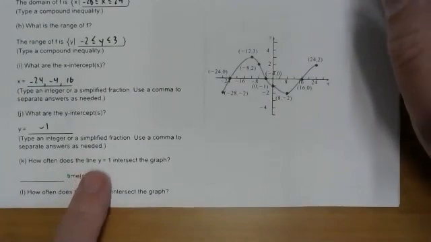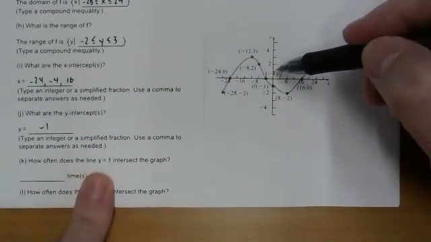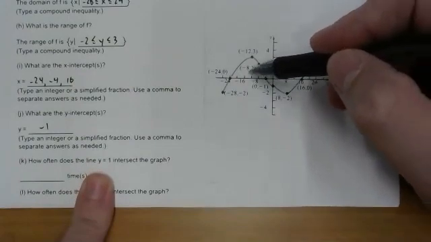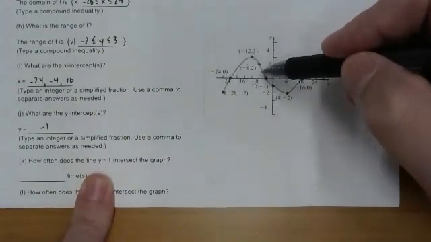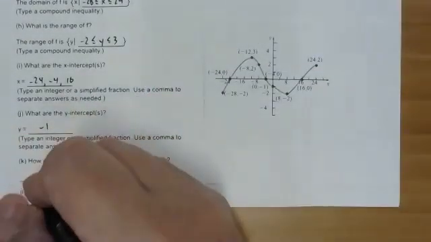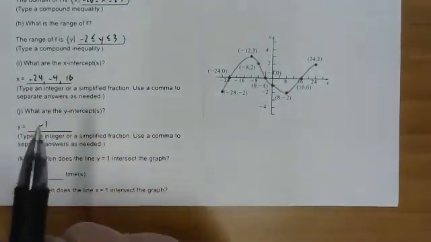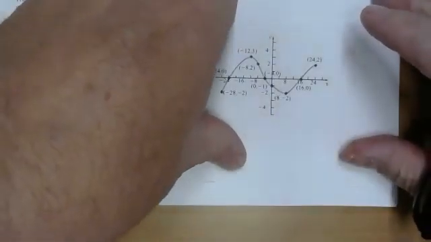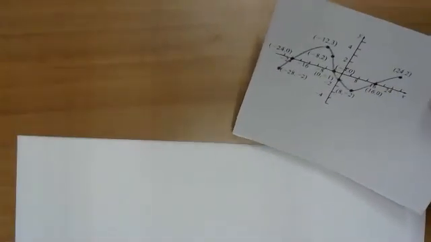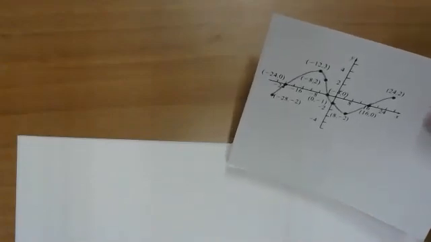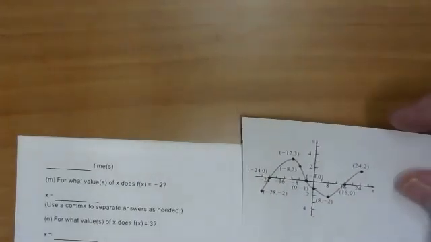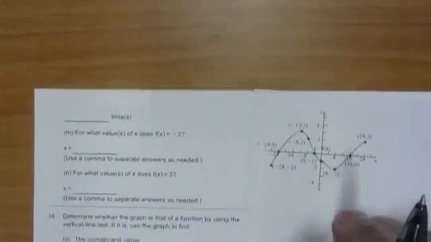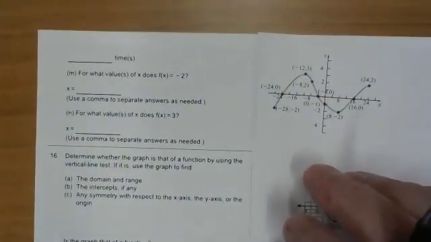How often does the line y = 1 intersect the graph? So if I go to y = 1, which is right here, and I draw an imaginary horizontal line, how many times does it cross the graph? Looks like 1, 2, 3. This actually continues on the next page. Lots of questions. Here's my graph still. Oh, I think the question started.